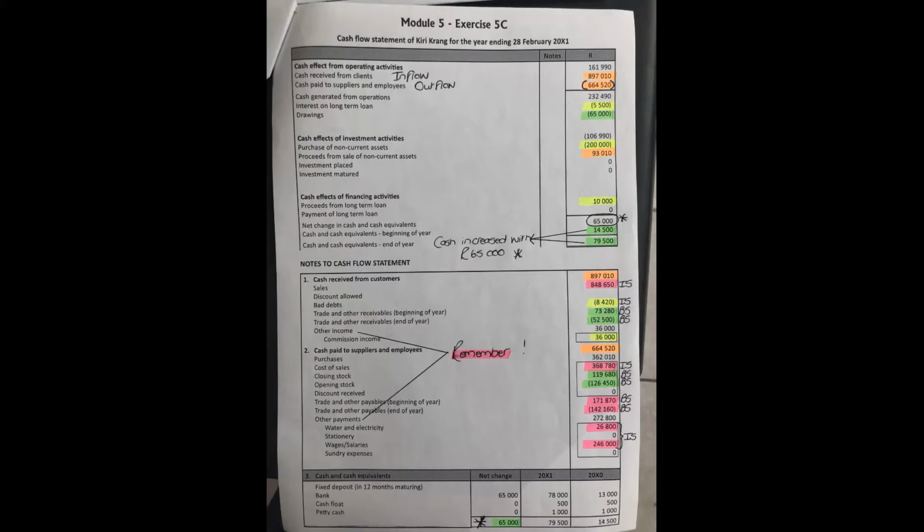Okay, so now we've got all the three totals. We have the cash effects of operating activities, cash effects of investment activities, and cash effects of financing activities. Okay, all right, so we're going to add those up.